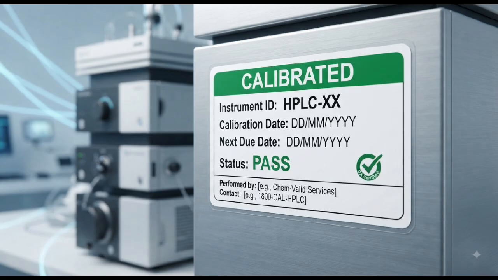Calibration label. After successful calibration, the instrument status should be updated according to the laboratory procedure. Where applicable, the calibration label may identify the calibration status and due date. If an instrument fails calibration or its status cannot be confirmed, it should not be used for routine analysis unless specifically permitted under an approved procedure.